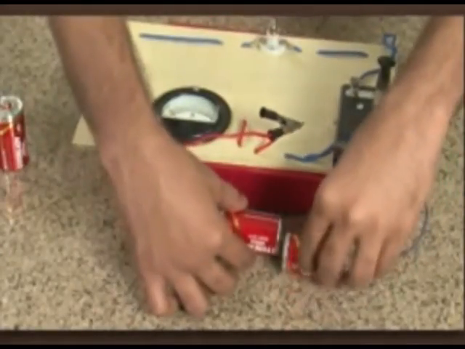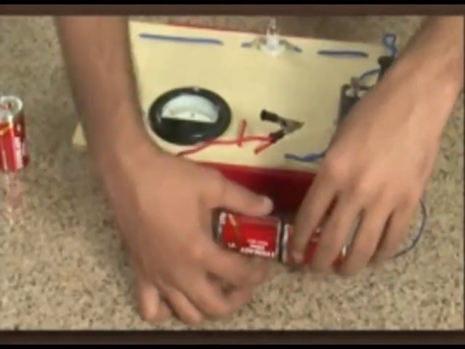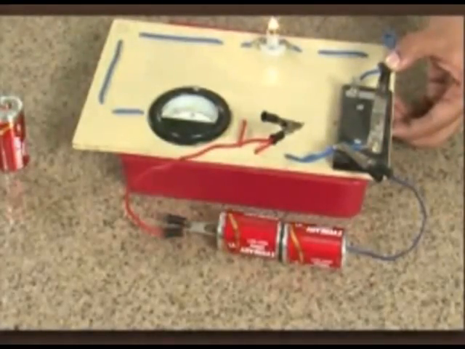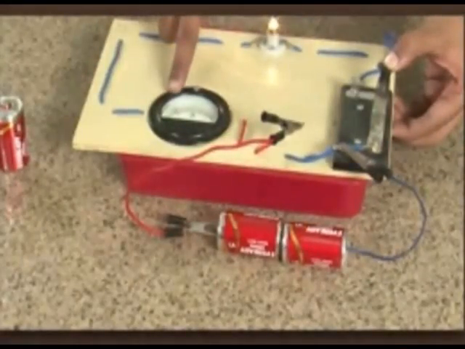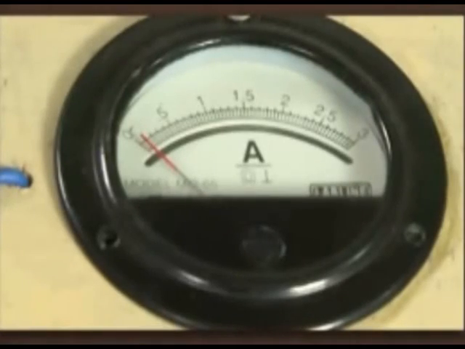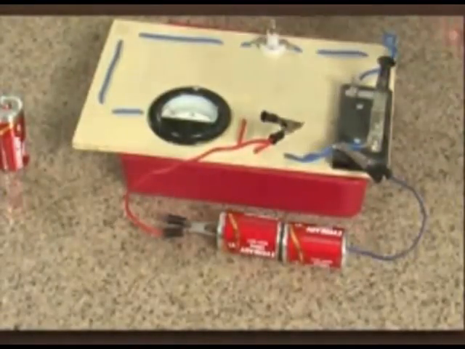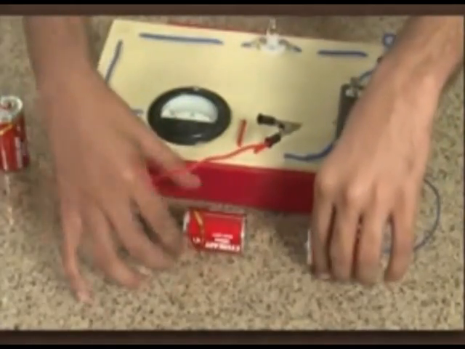Now that the circuit is connected, we will switch it on. You see the bulb glows, that means current is flowing, and the ammeter reads 0.3 amperes. The unit of current is amperes, named after French scientist Henri-Marie Ampère.